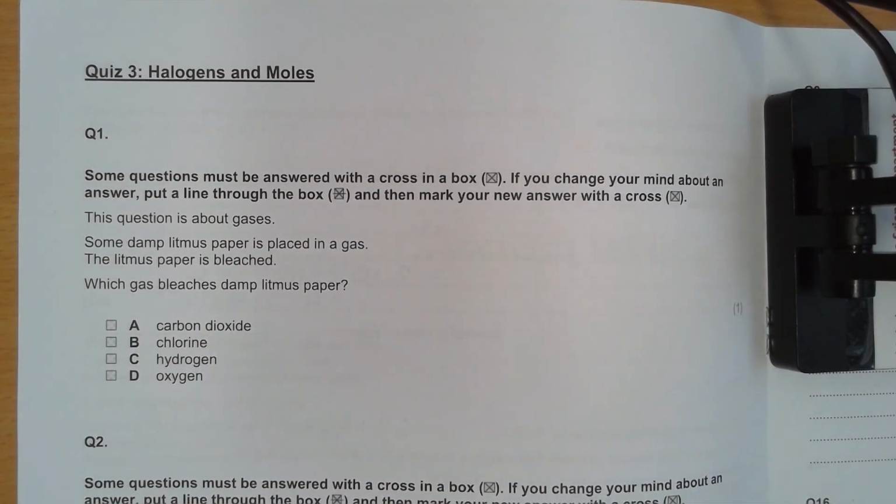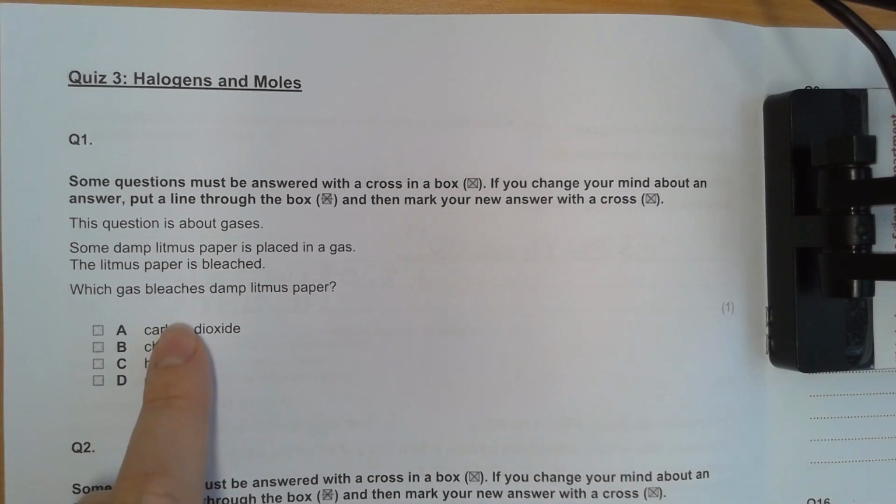So in this video I'm going to run through the exam questions you need to do to prepare for quiz 3. This one looks at the group 7 elements, the halogens, and there's also some more calculation questions from year 10. First one should be straightforward, it's on your carousel as well.